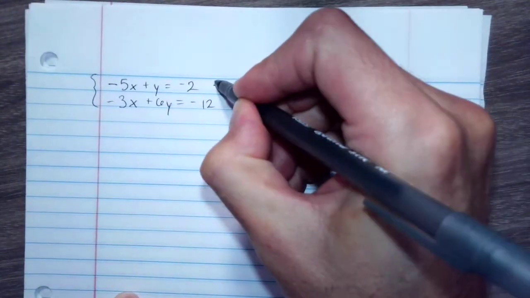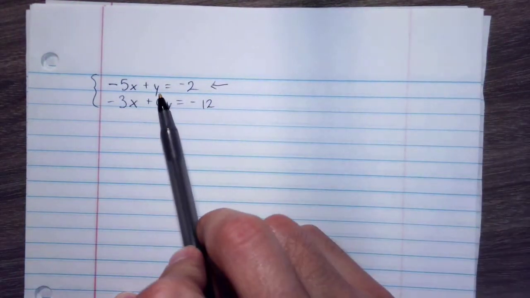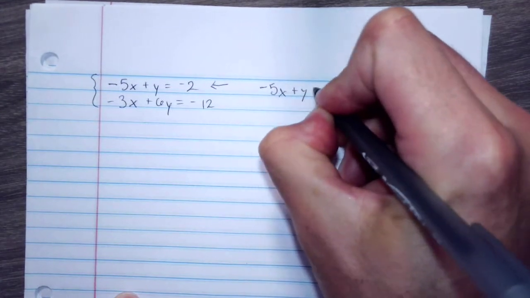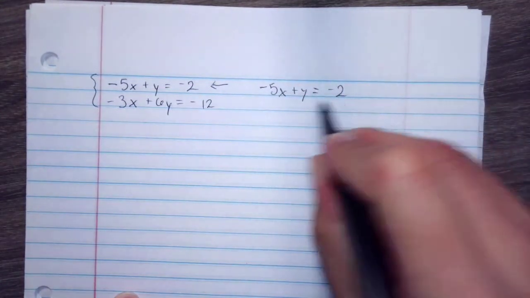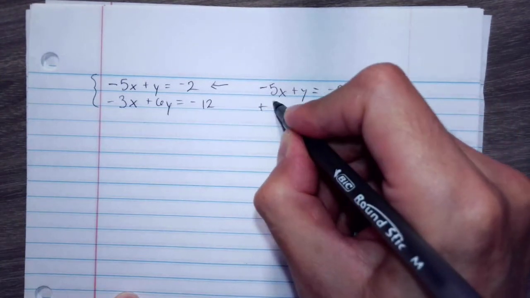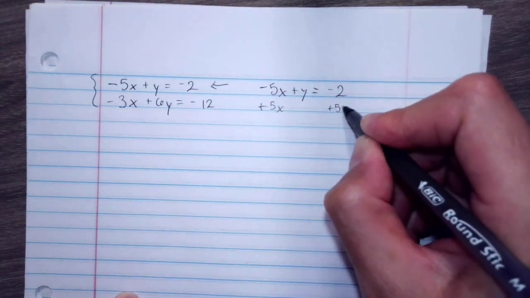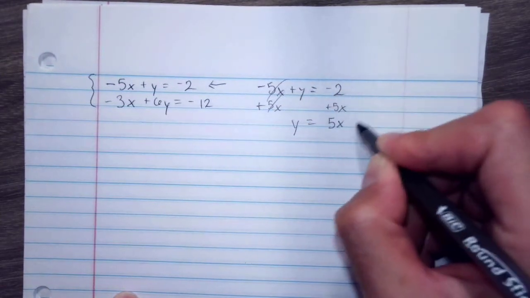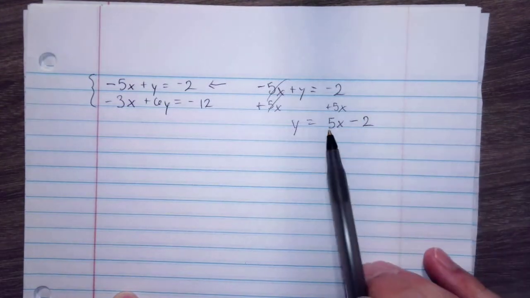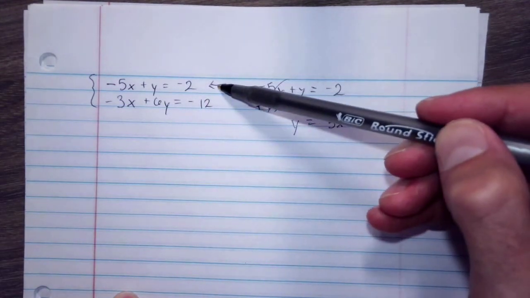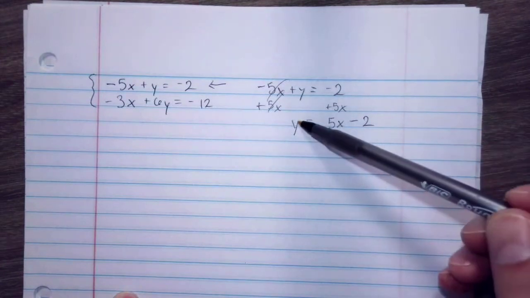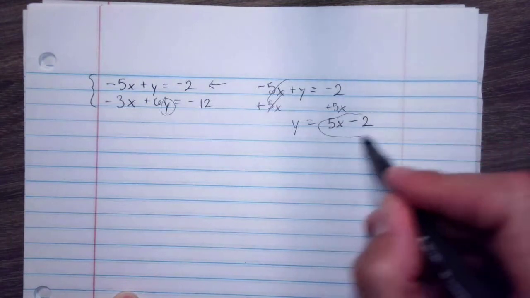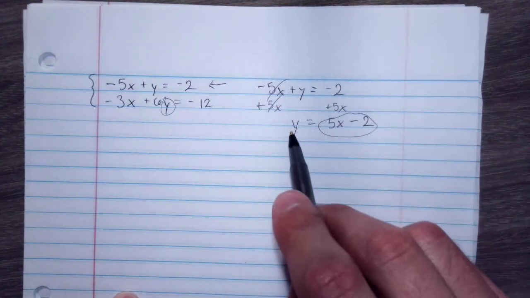Now I'm going to choose this equation because the y is super simple to solve for. So I'll write that on the side here, equals -2, and I'll solve for y. So add 5x, they are not like terms. So 5x and then -2. Now this is important. We've already used this equation, so now we need to use this one, and we're going to replace this y with this because that is what y equals.